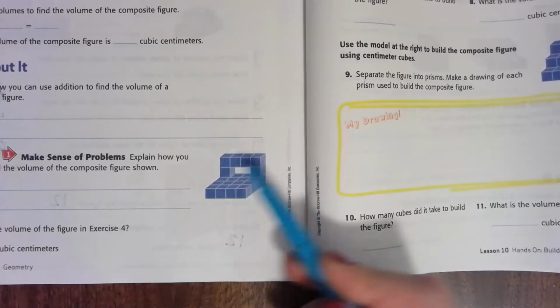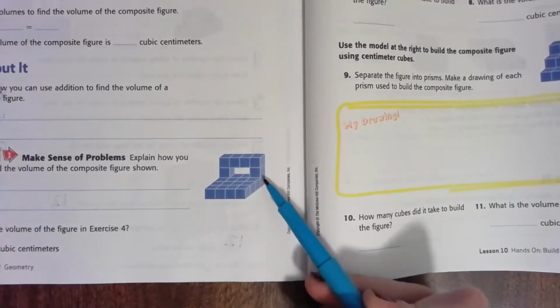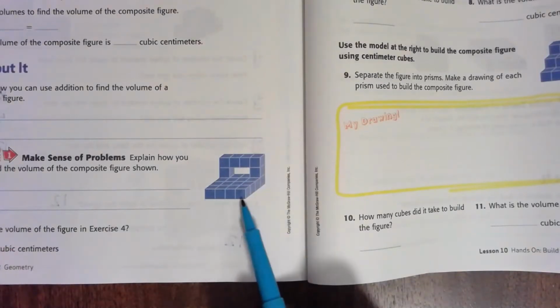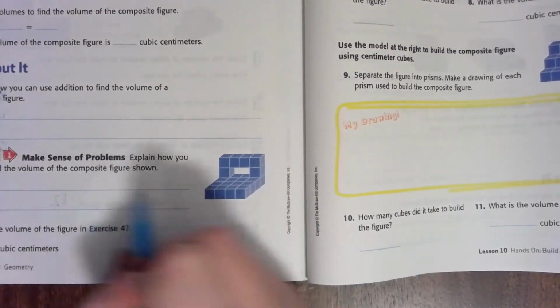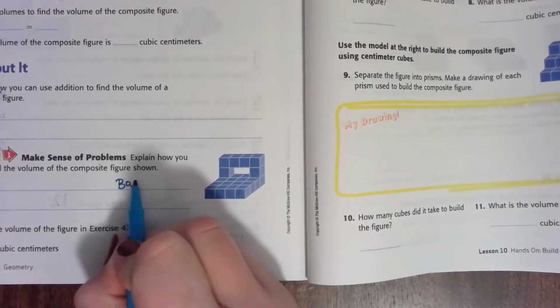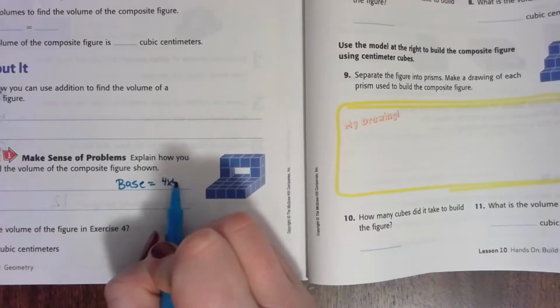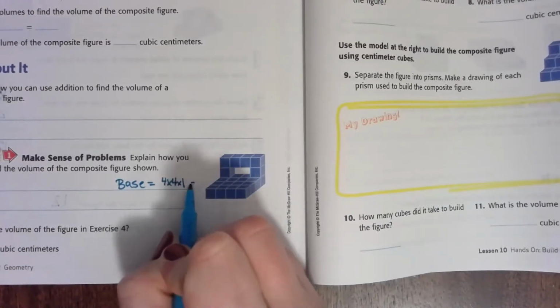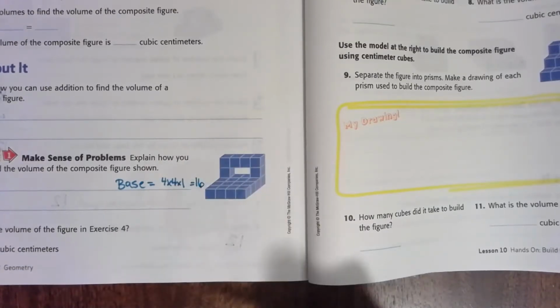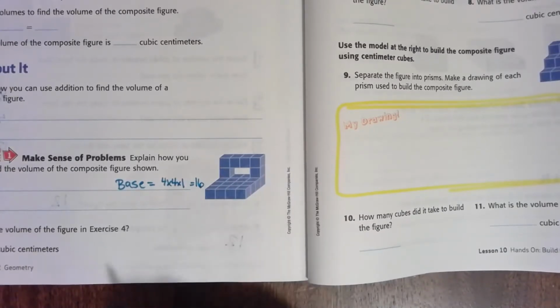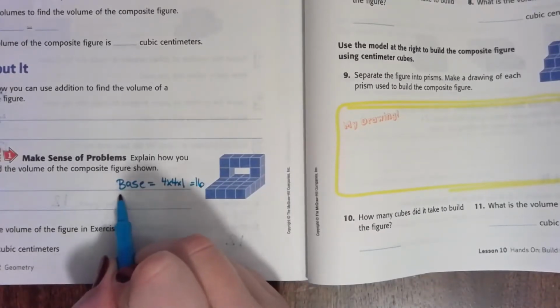Here's another composite figure. But notice we have 3 layers, right? We have the base layer, which is 4 by 4 by 1 high, which is 16. 4 times 4 is 16. So times 1 high is 16. So 16 cubes.